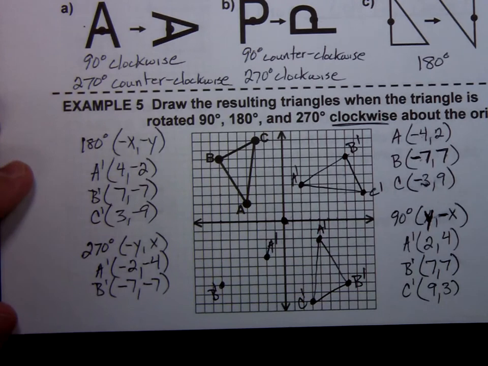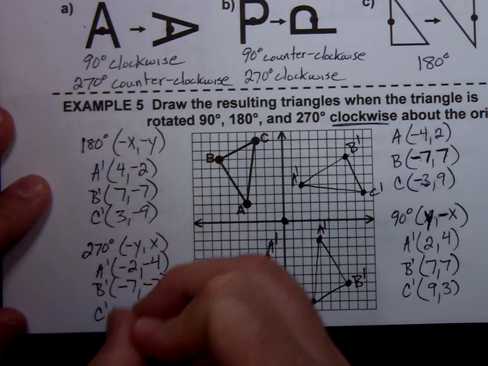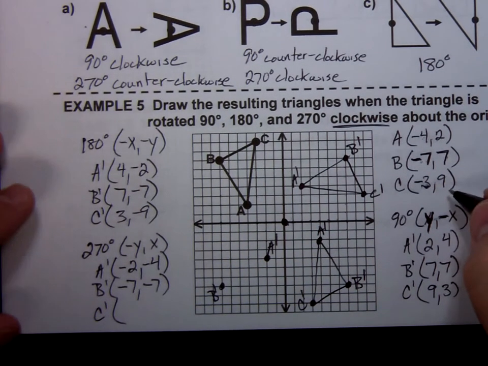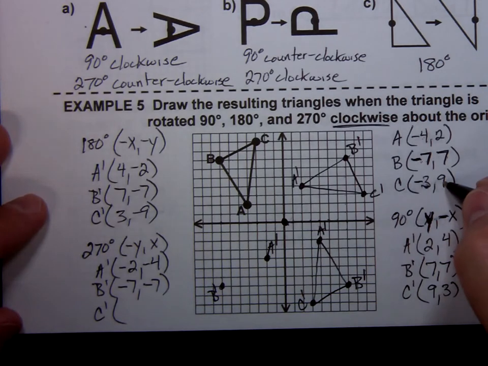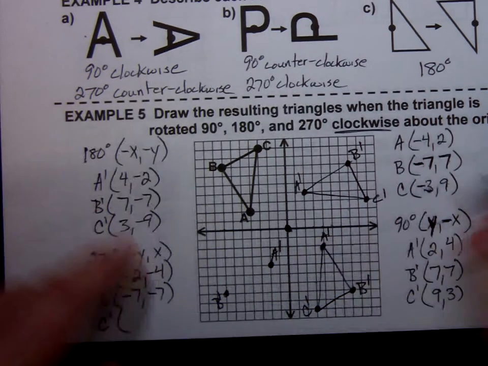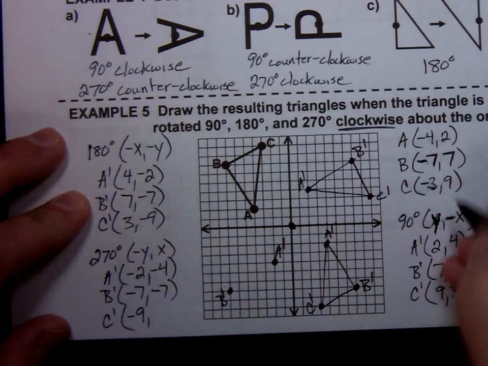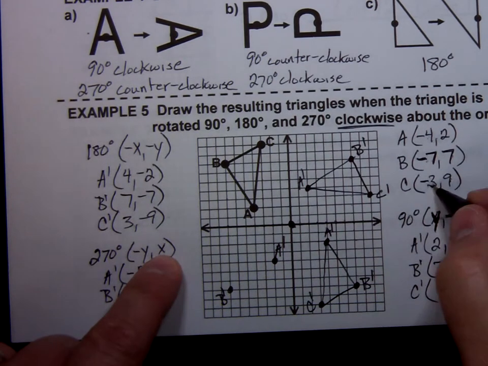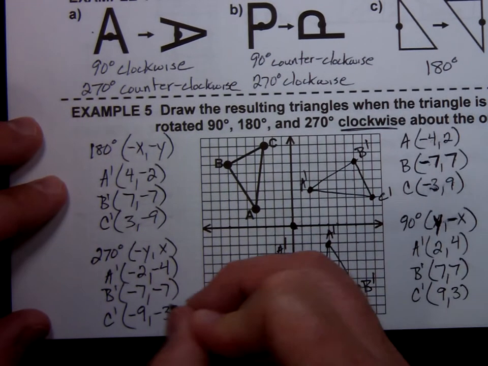And the last one is C prime. The y value was 9 on C. I want a negative y, so I want a negative 9. And then we want the x value to go next, and the x value was negative 3. So I want a point at negative 9, negative 3.